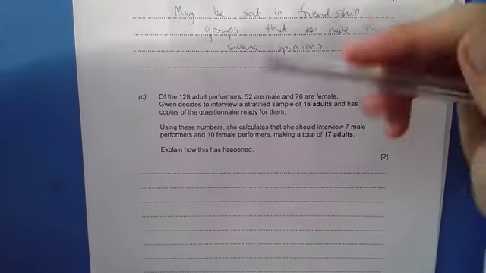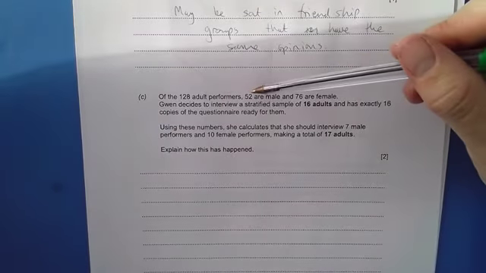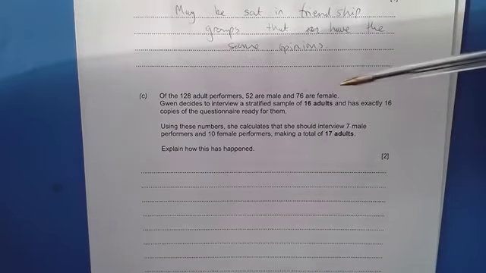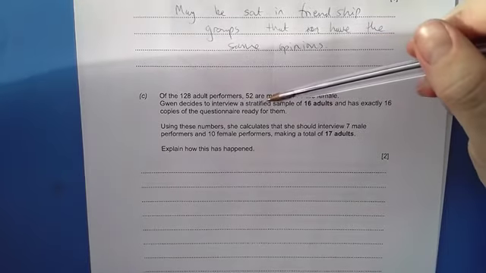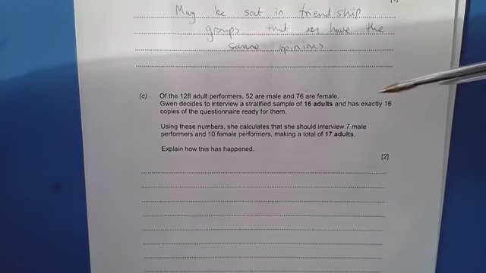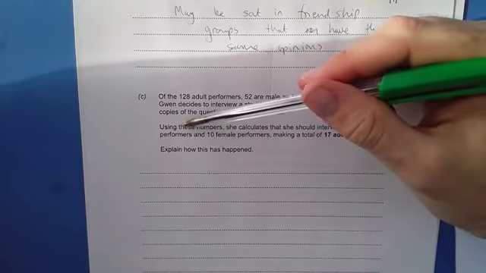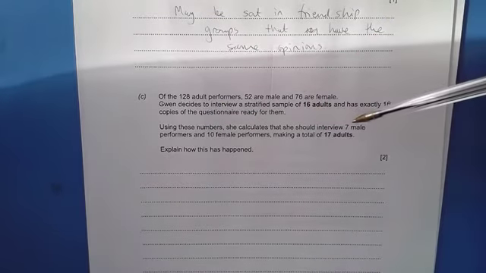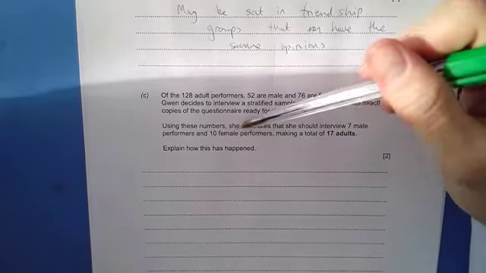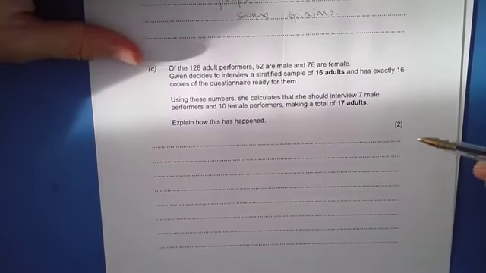Part C. Of the 128 adult performers, 52 are male, 76 are female. Gwen decides to interview a stratified sample of 16 adults and has 16 copies of the questionnaires. Using these numbers, she calculates that she should interview 7 male performers and 10 female performers, making a total of 17 performers. Explain how that's happened.